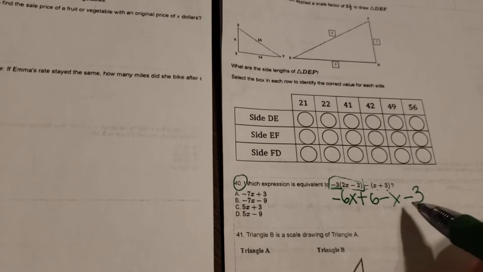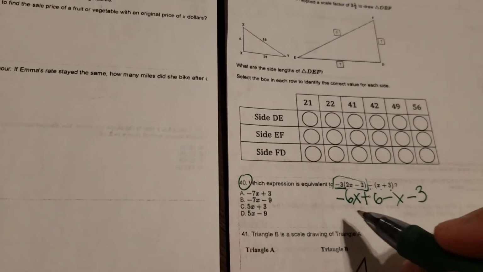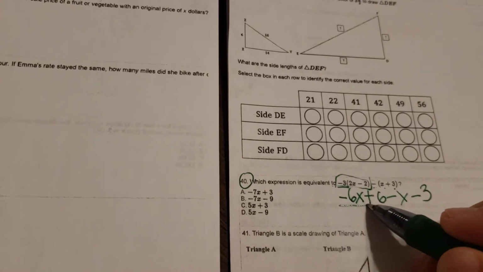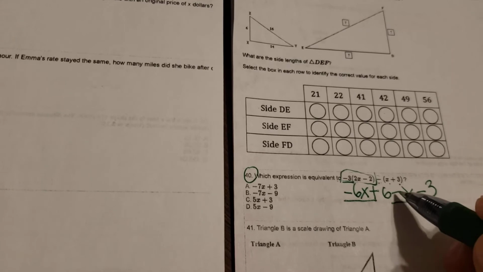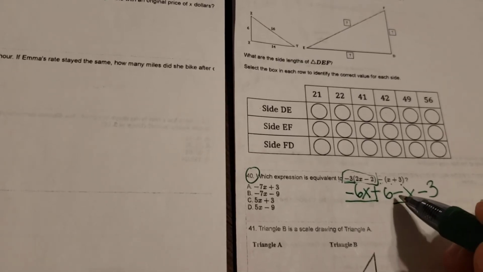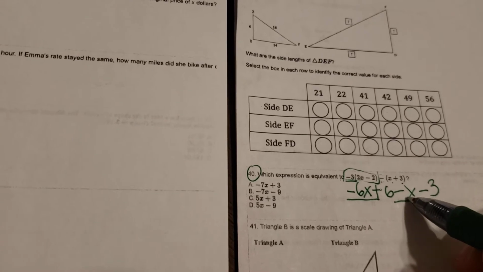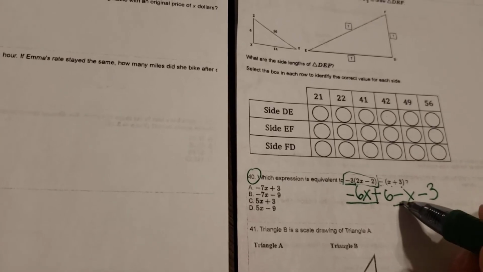Now that I've got a bunch of pieces, nothing in parentheses or nothing else to multiply, I can do the adding and subtracting. So I've got to find similar terms. I've got a variable term here, a variable term here, and the sign goes with it. Negative 6x and a negative x. It's like a negative 1x or a minus 1x.